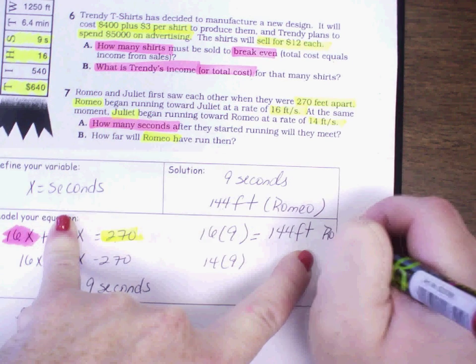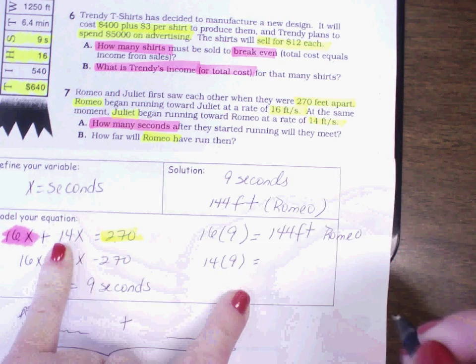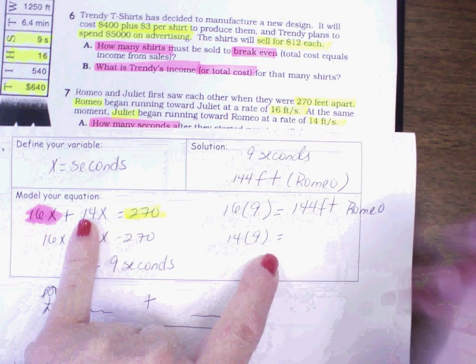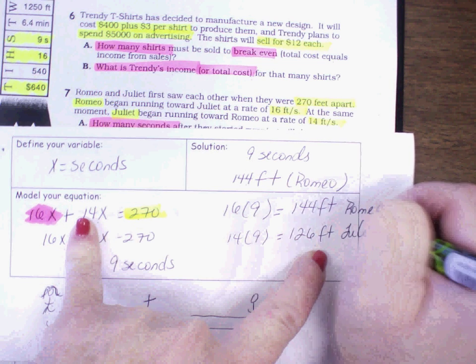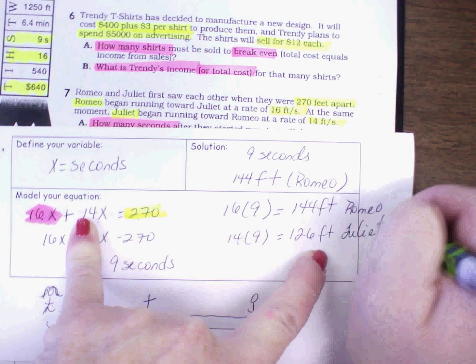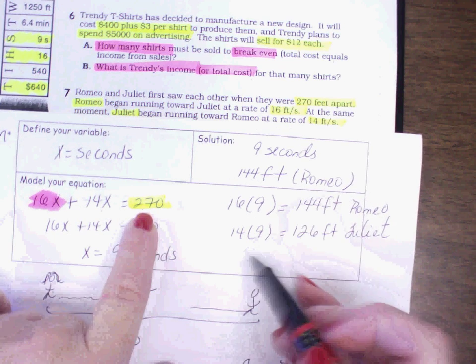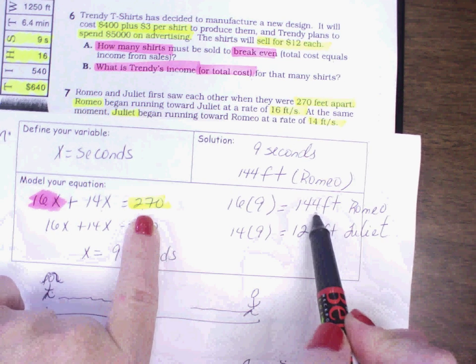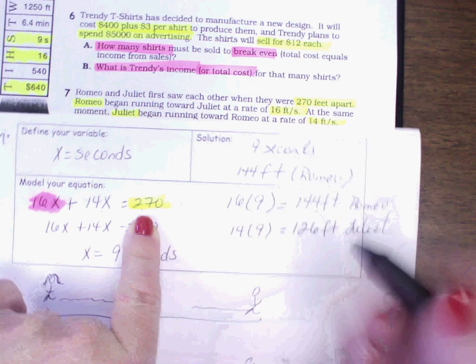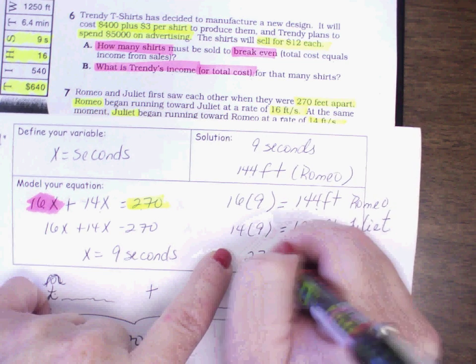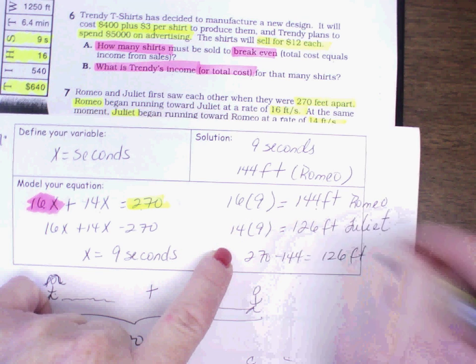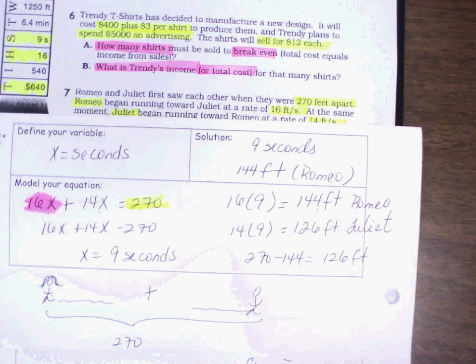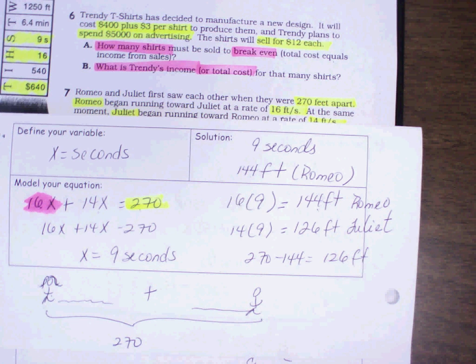This would be Romeo. What is 14 times 9? Can somebody do that for me? 126? Juliet, right? Or you can say 270 minus 144. It is the same thing. Ooh, are we good? Alrighty.